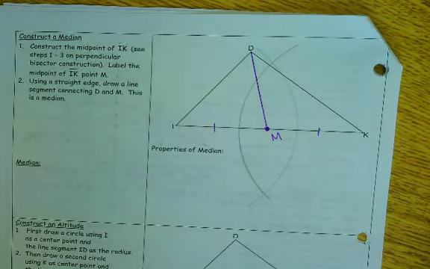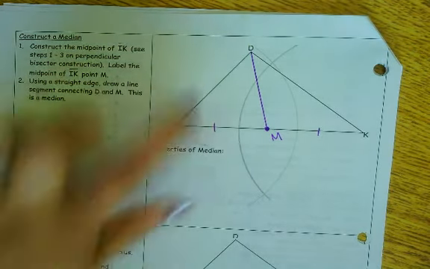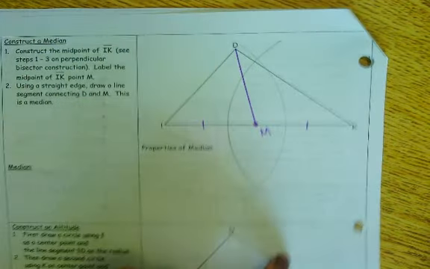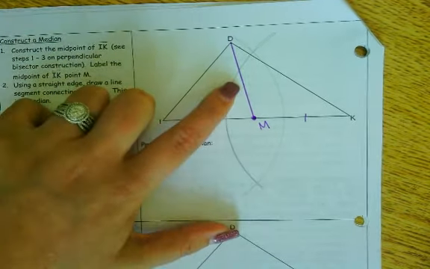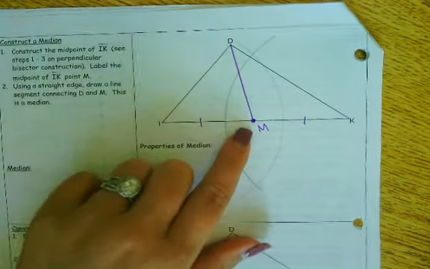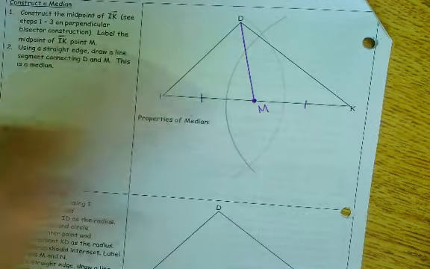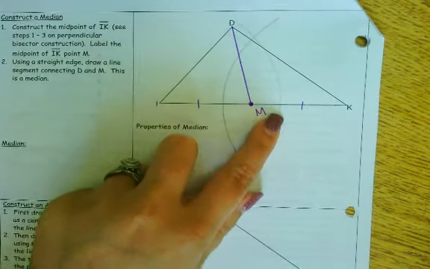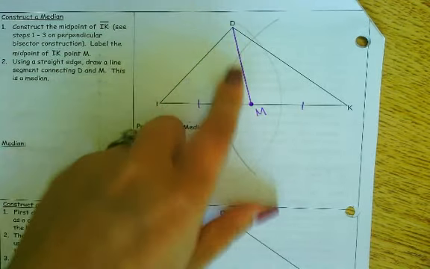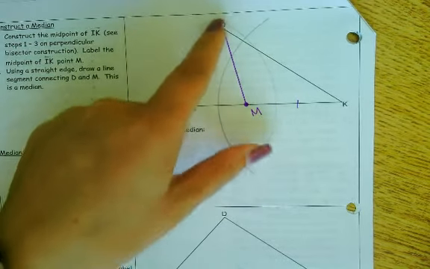So if I were to tell you to define a median, what do you think the definition is? What do we call DM? A line, a segment, what? Okay, a segment that connects what do we call M? So a segment that connects a midpoint to the what? Okay, so not just any vertex, but which one?